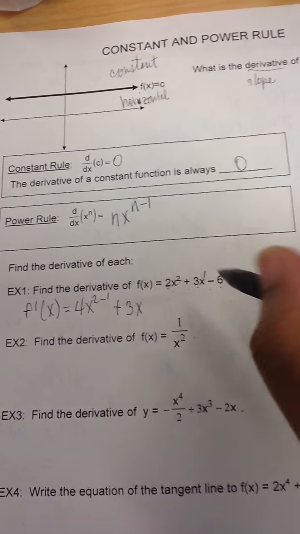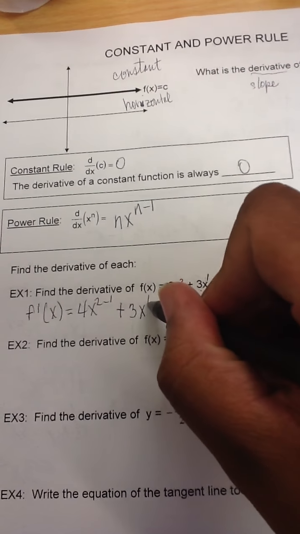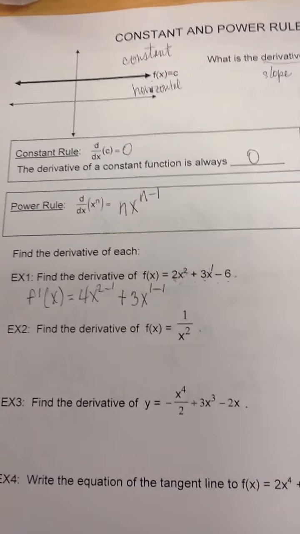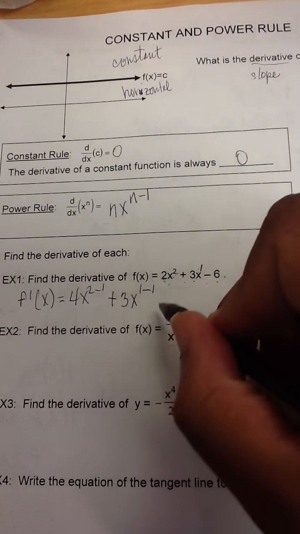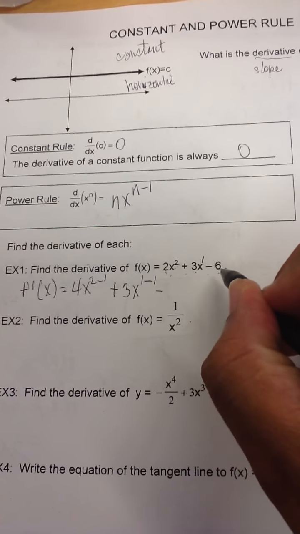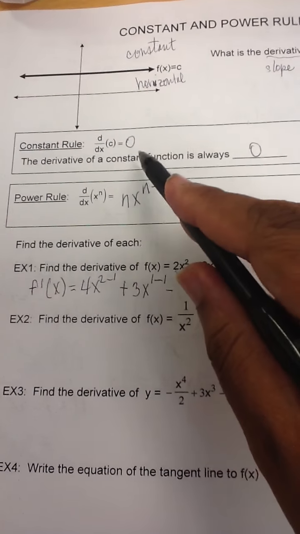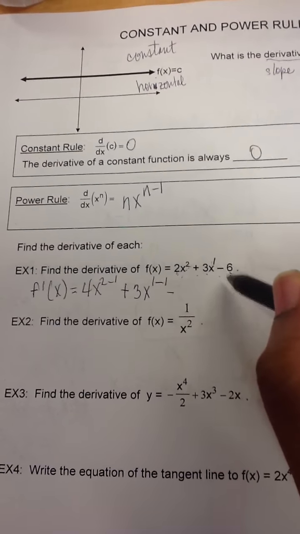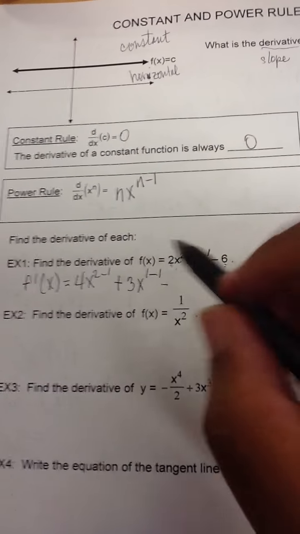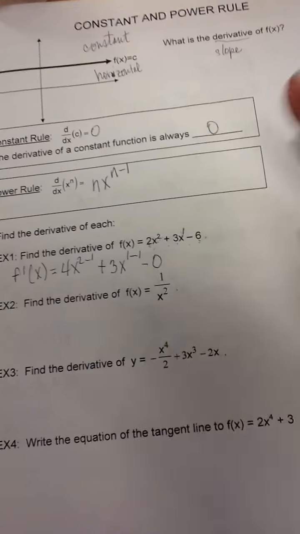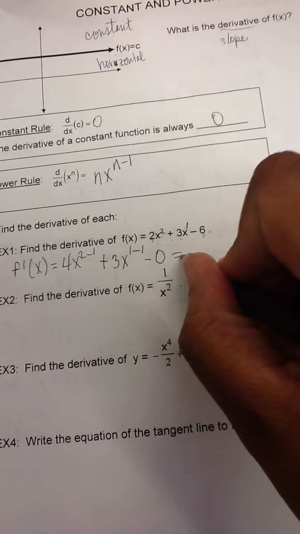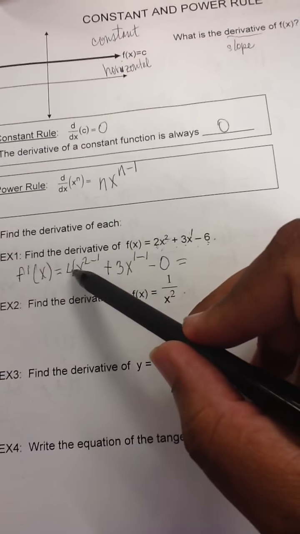Then x to the, I do the exponent that was there minus 1. And then minus the derivative of this number right here, a constant. What's the derivative of all constants? It's always just 0.